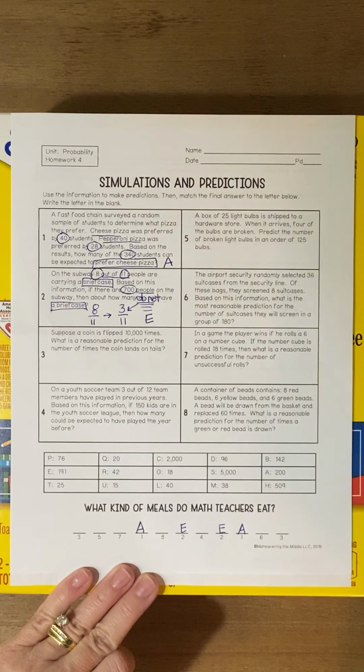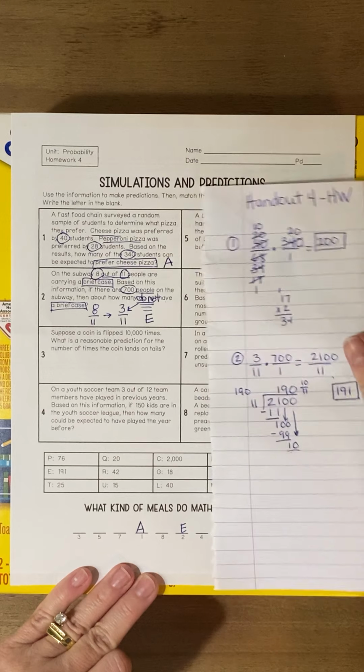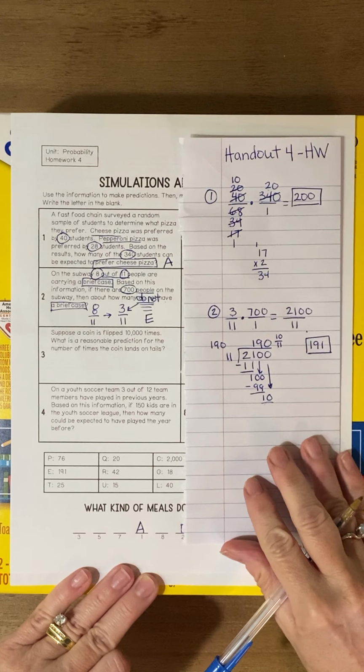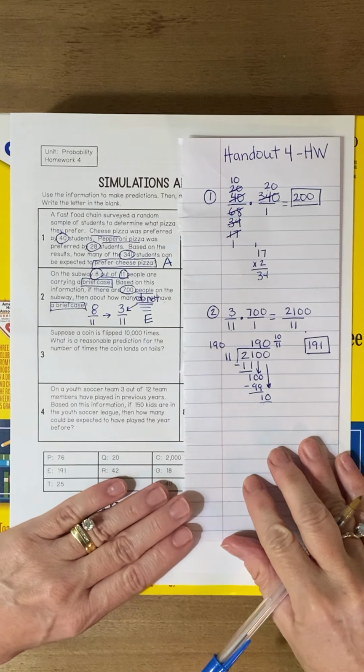Now keep in mind, if you guess what kind of meals math teachers like to eat, you still have to do all the math problems. This is a math lesson, so we don't get to take shortcuts, okay?